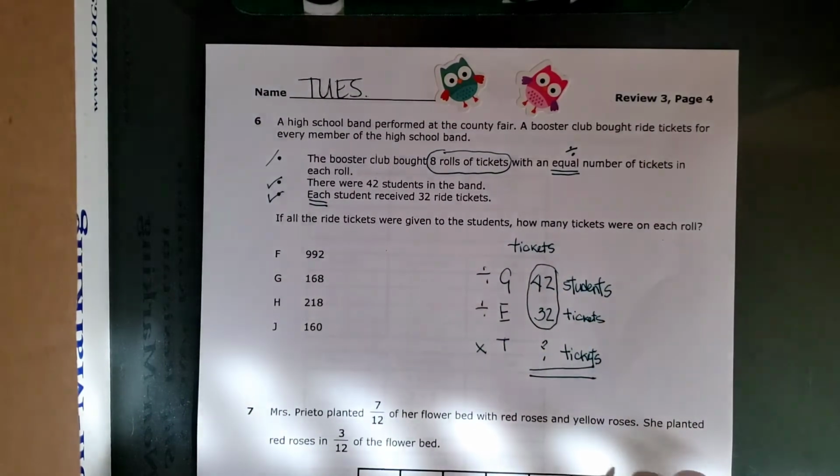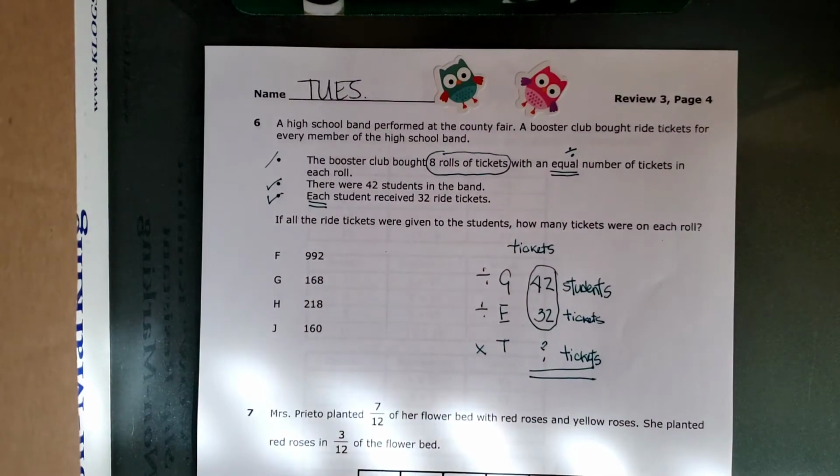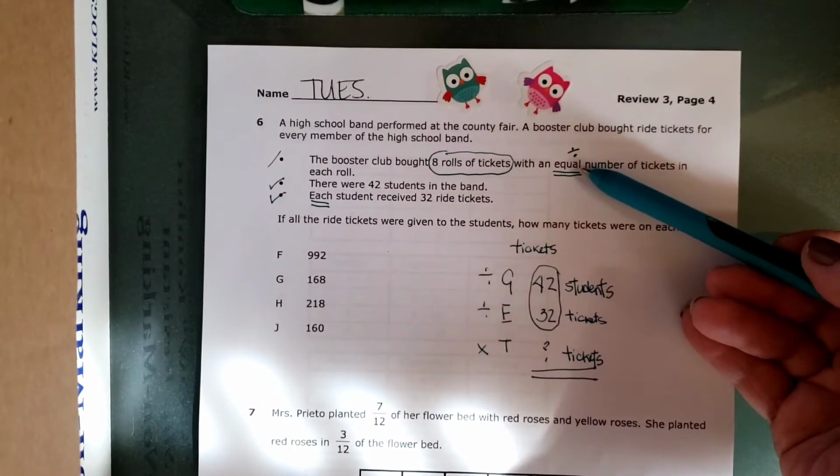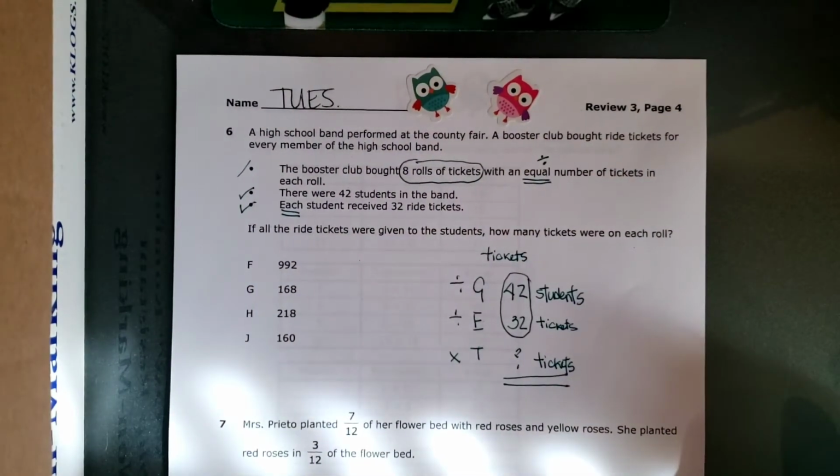So I'm going to leave you with that. I guided you on how to find how many tickets totally they gave away. Now all you have to do is figure out how many tickets are on those 8 rolls. Okay, moving on to number 7.